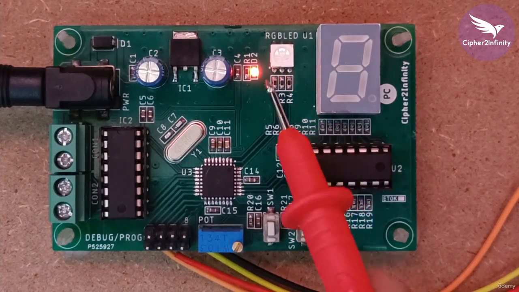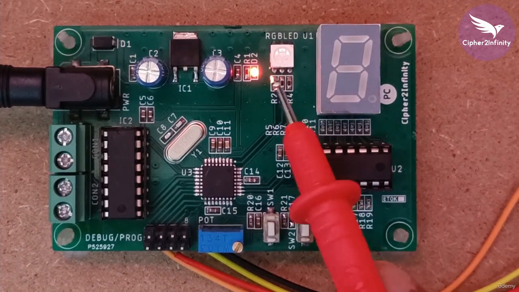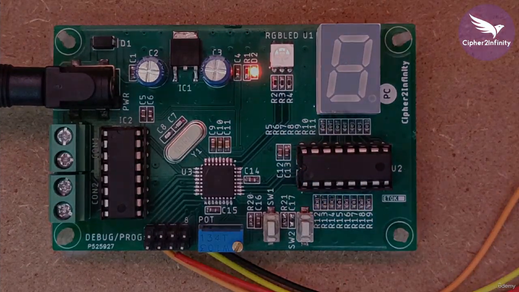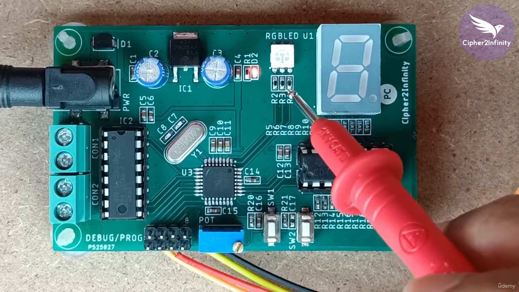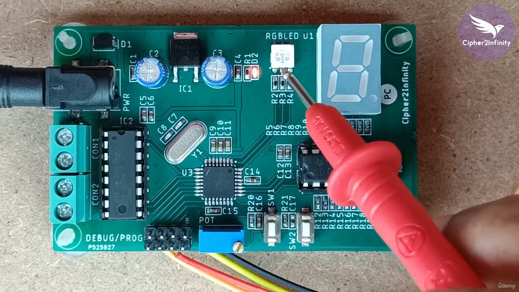Alright, so this actually ensures that this RGB LED is working perfectly fine. Okay, and there are no issues related to this RGB LED. Now let me switch on the lights. So in our case, this RGB LED is working perfectly fine. Now let's discuss the testing and troubleshooting techniques associated with this RGB LED.